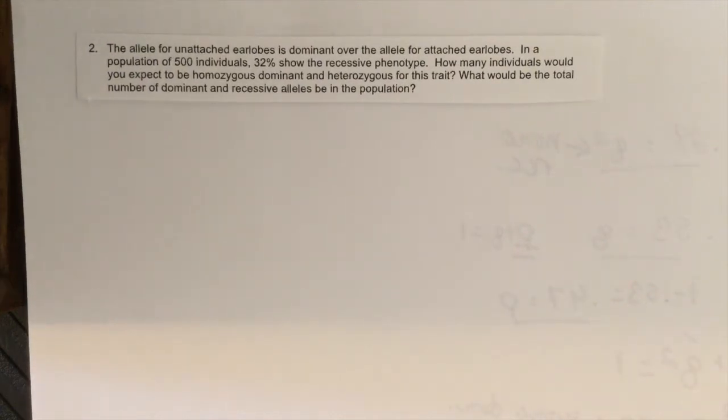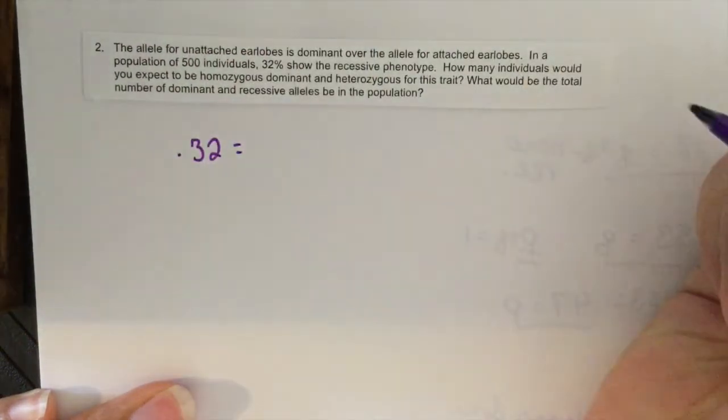All right, so for number 2, the allele for unattached earlobes is dominant over the allele for attached earlobes. In a population of 500 individuals, 32% show the recessive phenotype. How many individuals would you expect to be homozygous dominant and heterozygous for this trait? What would be the total number of dominant and recessive alleles in this population? This is pretty much the same as number 1. The only exception is that there are 500 individuals and it gives you a percent for your recessive phenotype. That's actually kind of nice. If it gives you a percent, we just change that into a decimal. So we have 0.32 for our homozygous recessive.